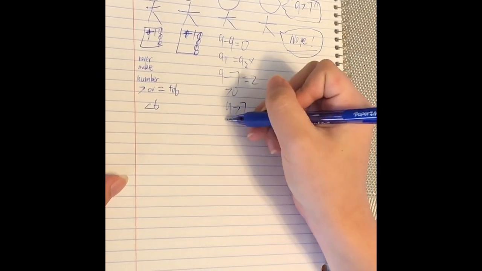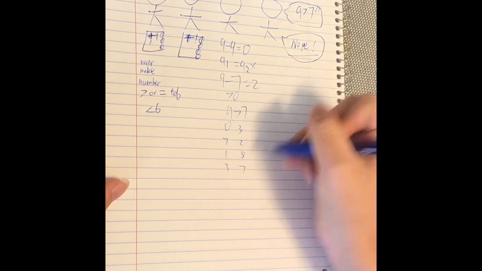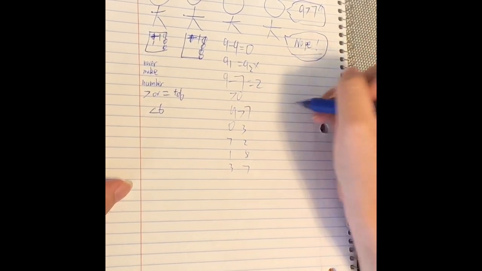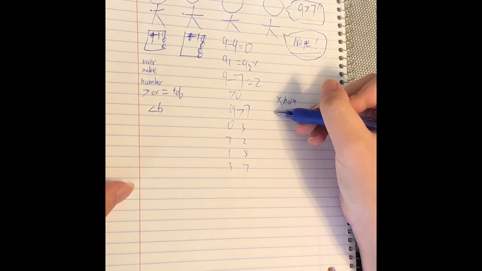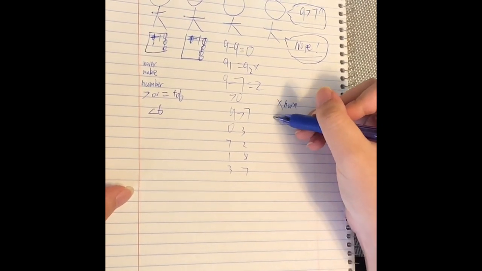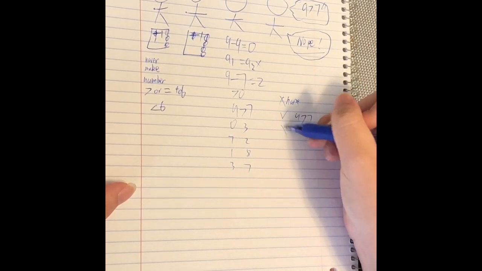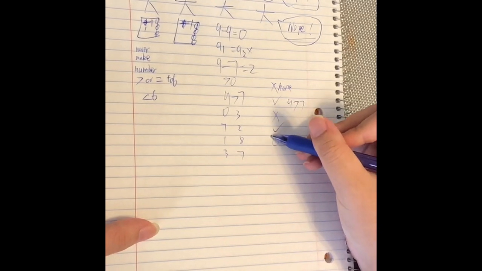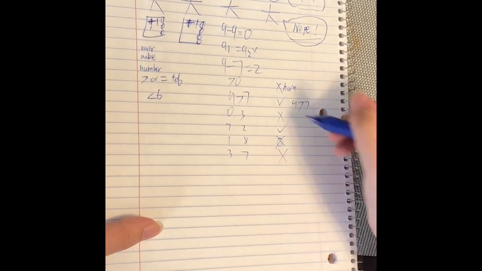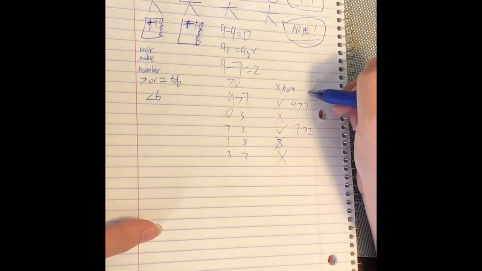In the end, we compare 0, 3, 7, 2, 1, 8, 3, 7. So we got a nope mark, then a check mark for 9 bigger than 7, a nope mark for 0, 3, 7, a check mark for 2, 0, 9, nope, and 3, 7 is nope. So this one is 7 bigger than 2, and these are my outputs.